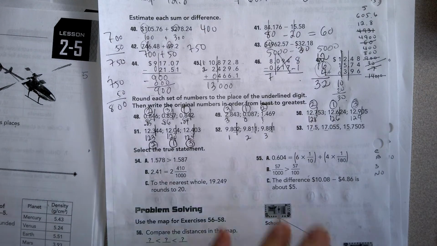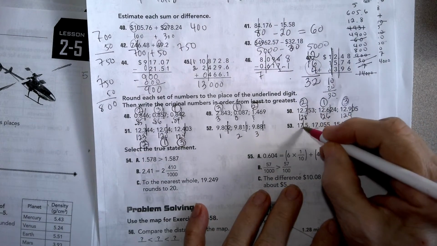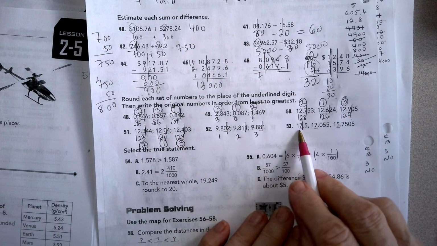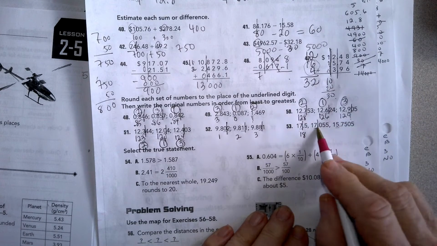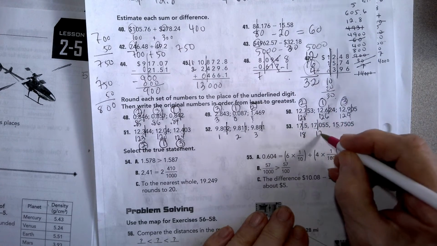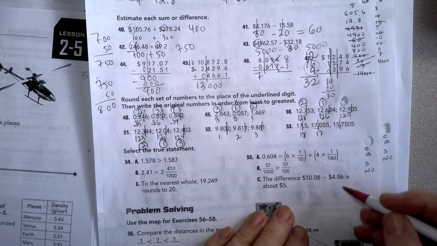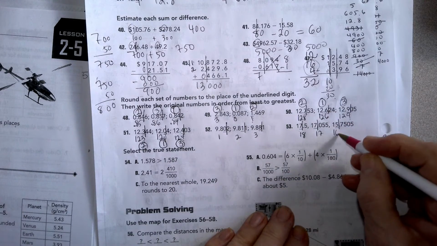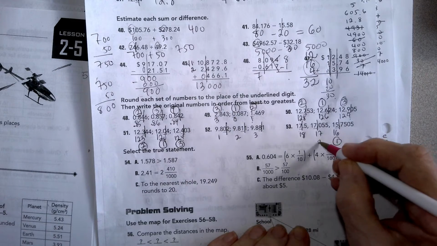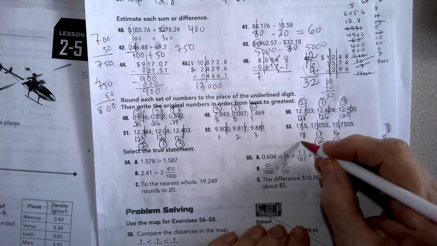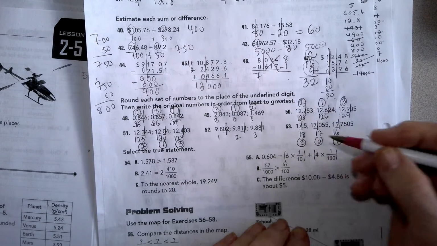So on this one, this says round to the nearest whole number, 17 or 18? 18. 18, good job. 17 or 18? 17. 15 or 16? 16. Good job, people. So this is going to be 1. This is going to be 2. This is going to be 3.